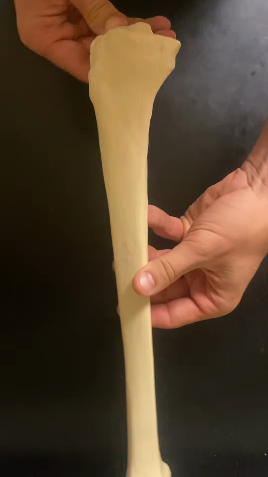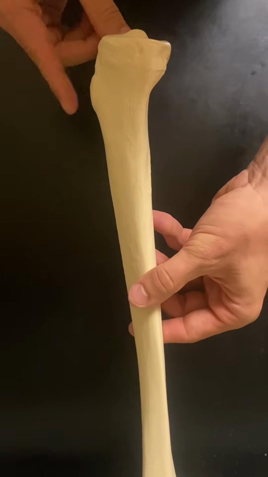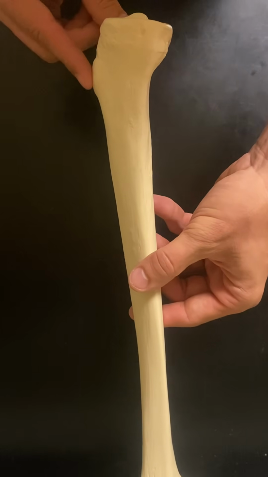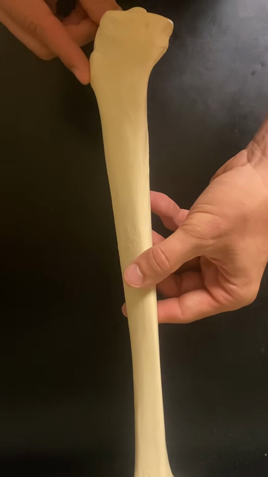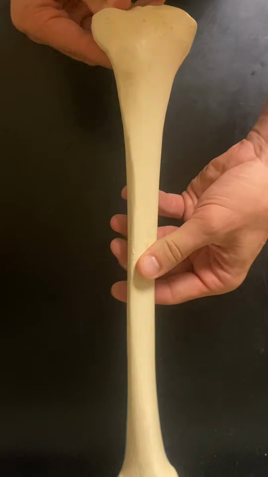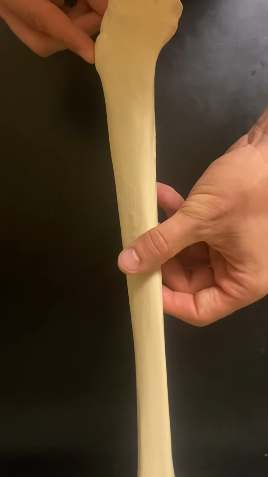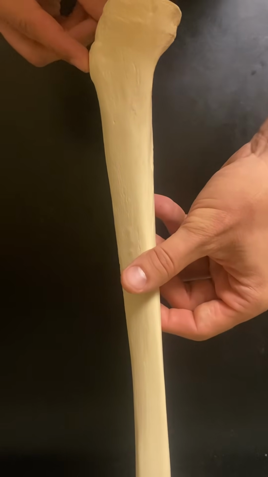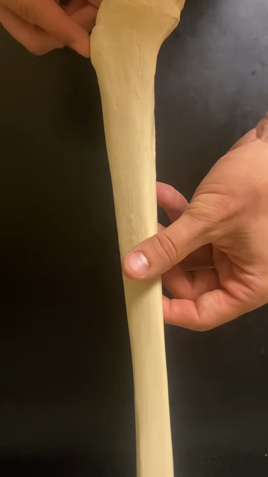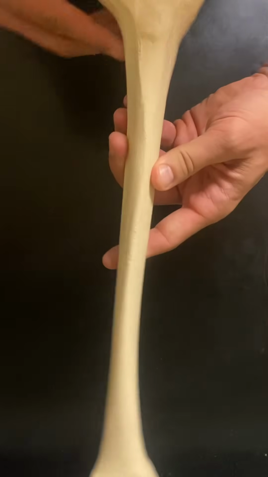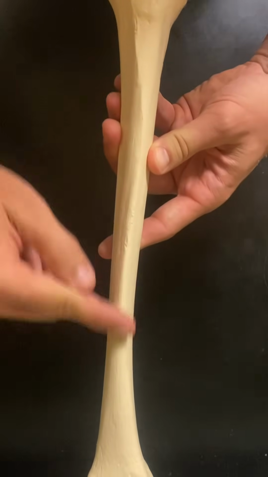Now, if I turn the tibia to the side, we can see this bump found at the proximal tibia. This is our tibial tuberosity. This is an important attachment point for our quadricep muscles. And sometimes people have a really developed tibial tuberosity, and that condition is sometimes referred to as Osgood-Schlatter's disease, which is caused by an excessive irritation to that bony projection. Here we have our anterior tibial crest.